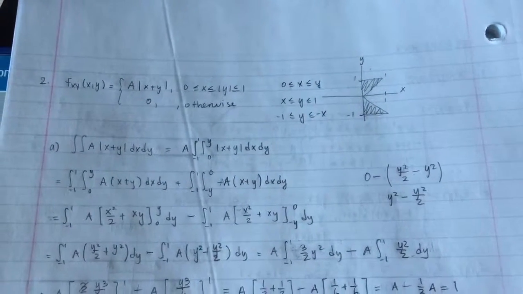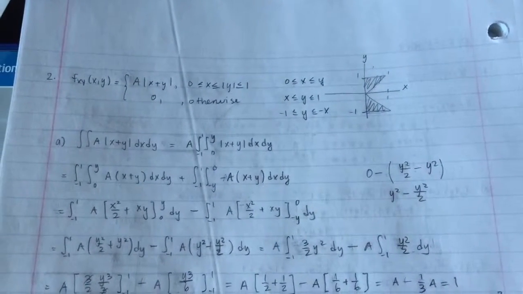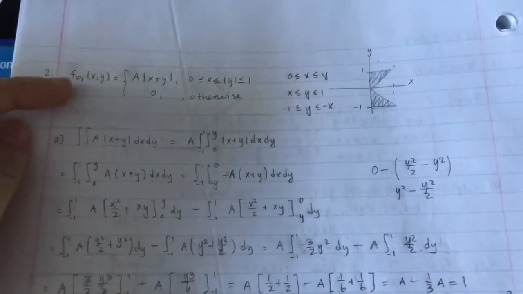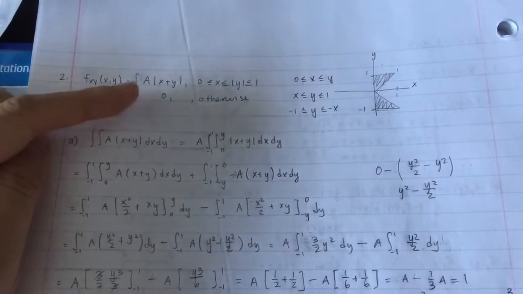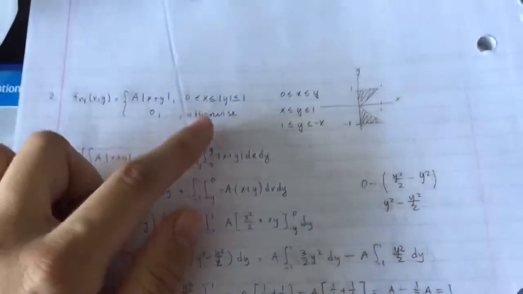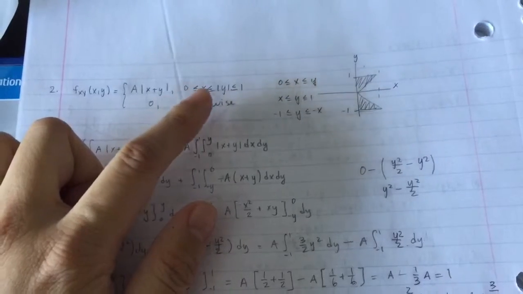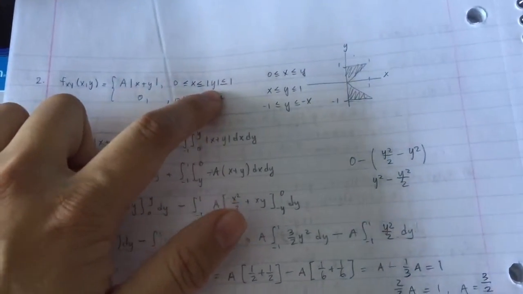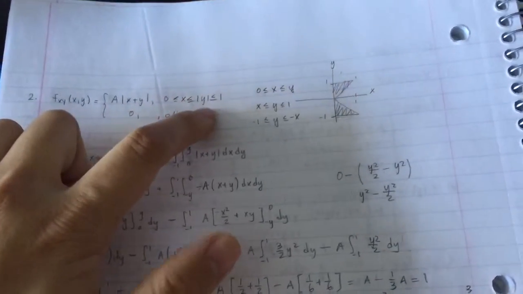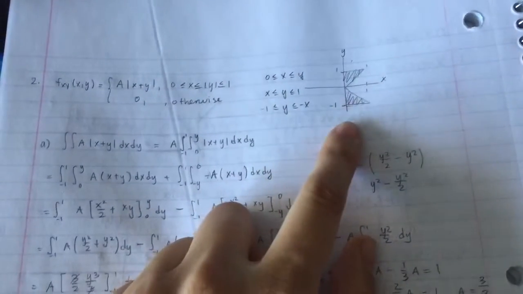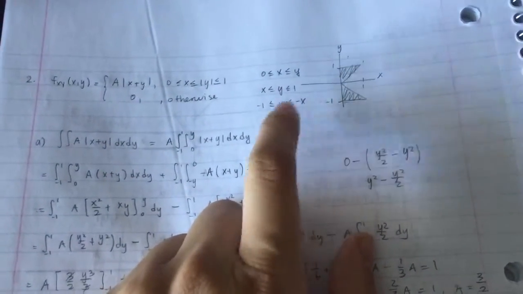This is Danny Tang doing the probability homework 8, which gives us the joint density f(x,y) is a times the absolute value of x plus y, where x is from 0 to absolute value of y, and absolute value of y is from x to 1. So it looks like the bounds look like this.